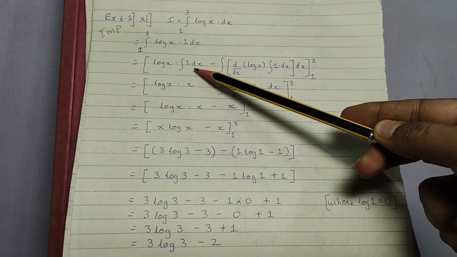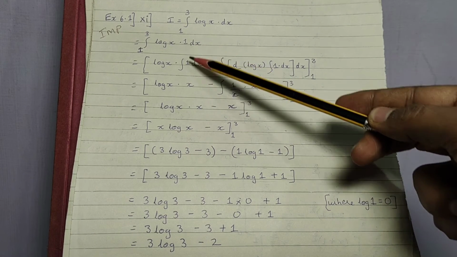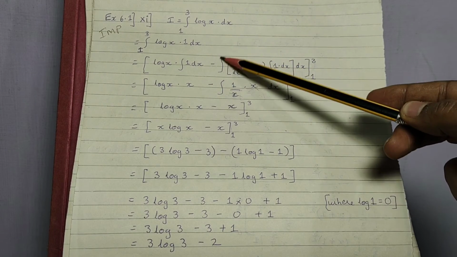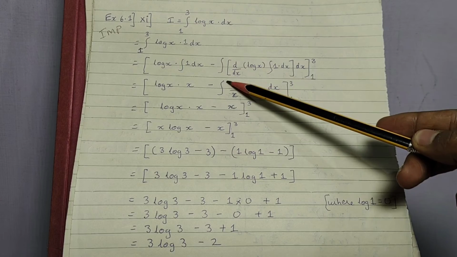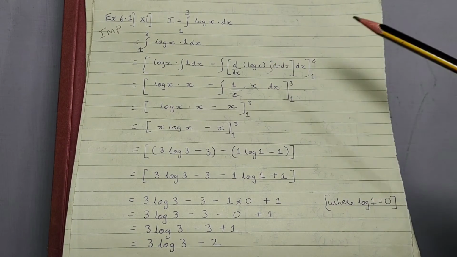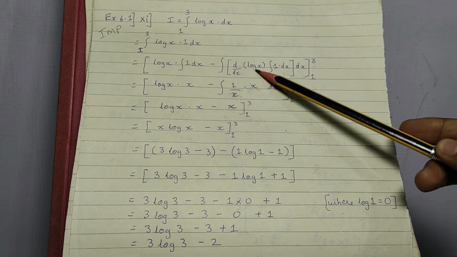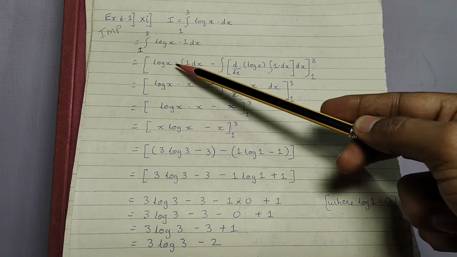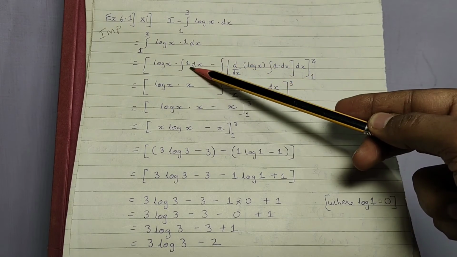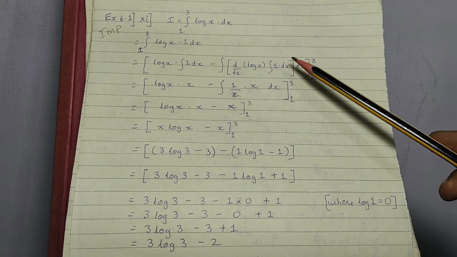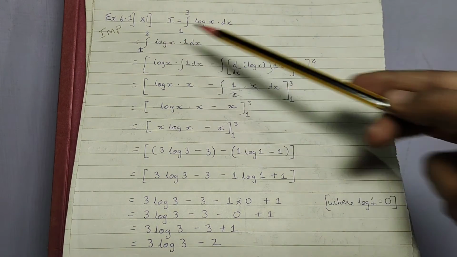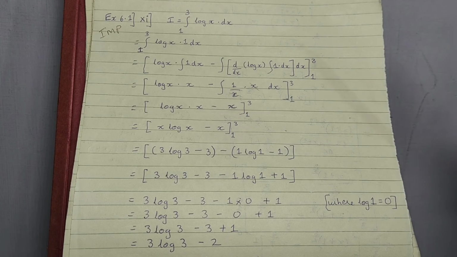First integration of v we have to put, then we have to put a minus sign, then there will be a bigger integration sign, and inside we have to take the derivative of u, then the same thing what we have taken outside, integration of v. Here v would be 1 into dx, then the square bracket is completed with dx, and we put the limit from 1 to 3.